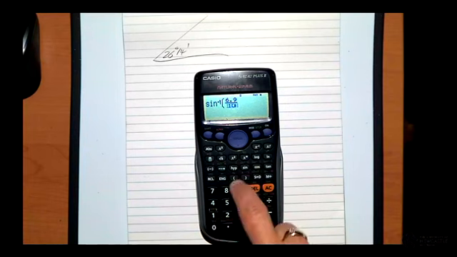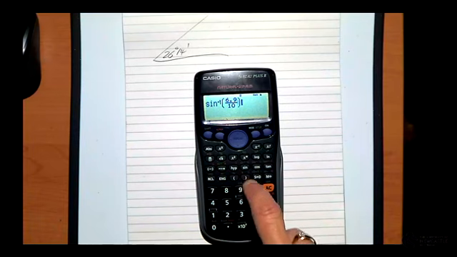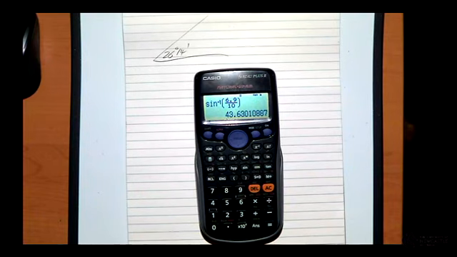Yep. Oh, don't put the bracket in there. Yep, whatever. And because we're in degrees mode, it spits out in degrees. If we're in radians mode here, you'll see a very odd output, okay? It would make no sense. 43-ish degrees makes sense to me.